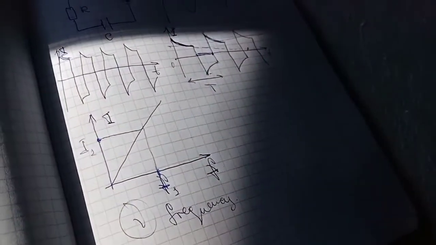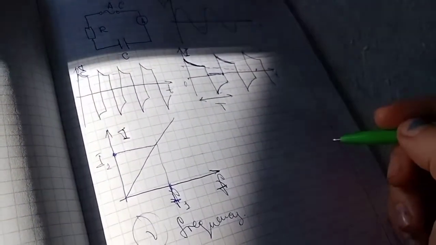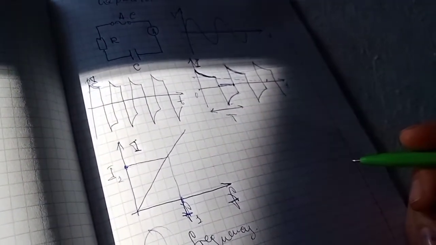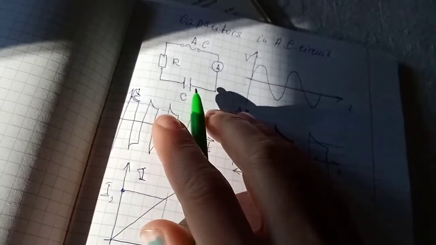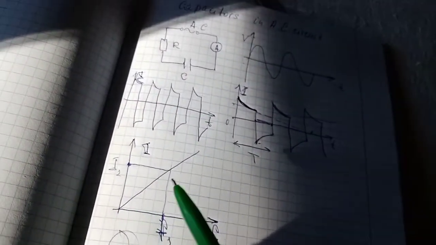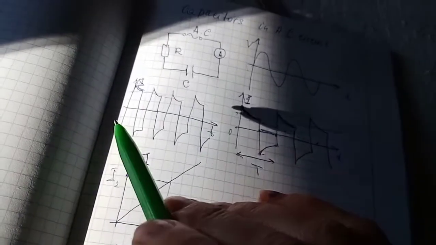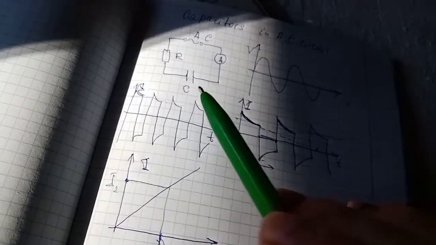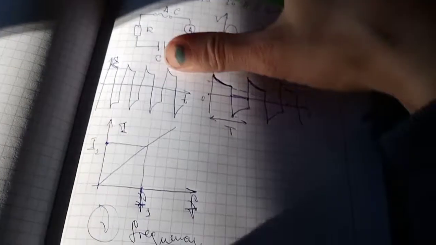So to make a conclusion one more time: when we have such a circuit and want to make a bigger current, we can make the frequency higher. That's nice.